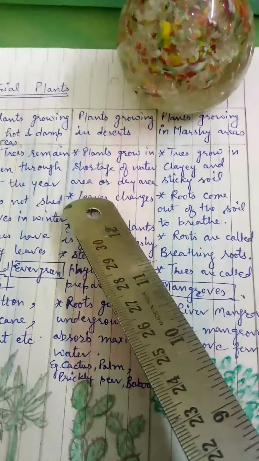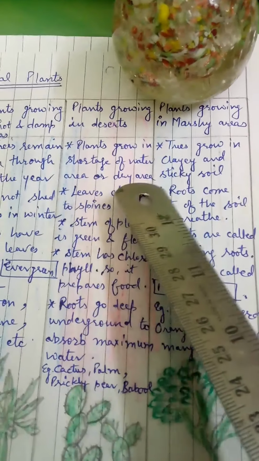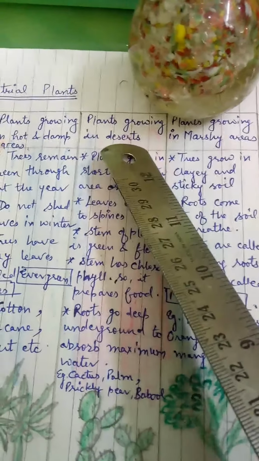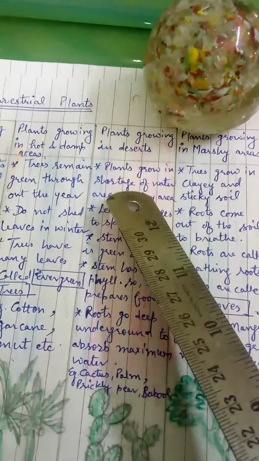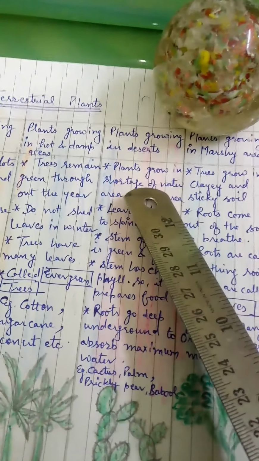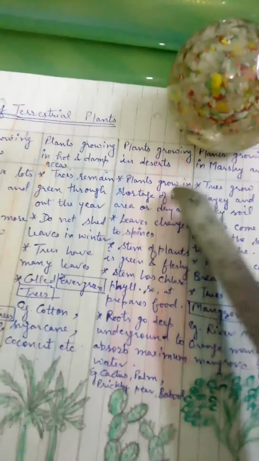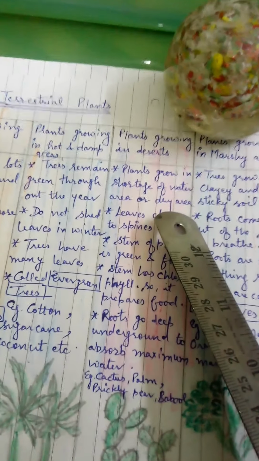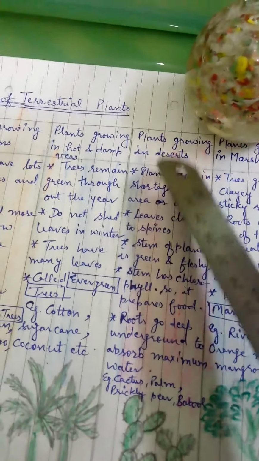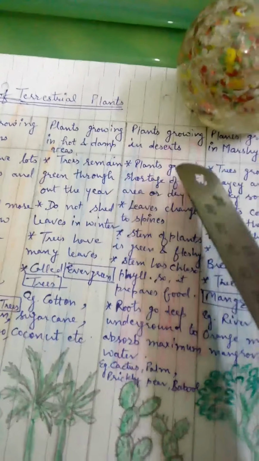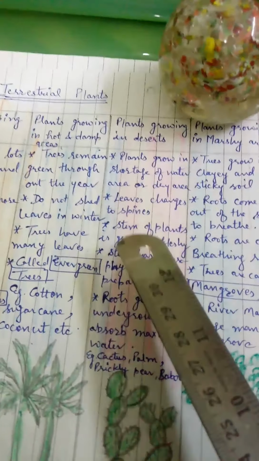Plants grow in areas with a shortage of water, or dry areas. Students, you are familiar with the deserts. Desert is a place where there is scarcity of water, less rainfall occurs there, and the dry wind blows there. That area is called desert. So the plants that grow in the desert area are called desert plants.